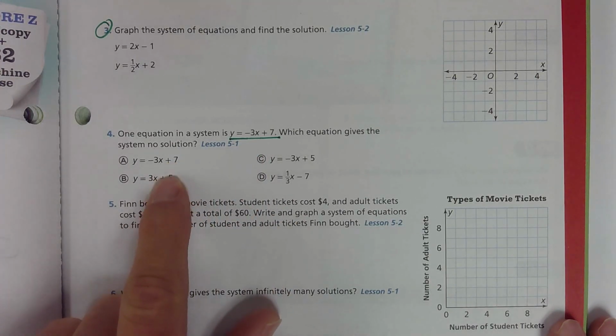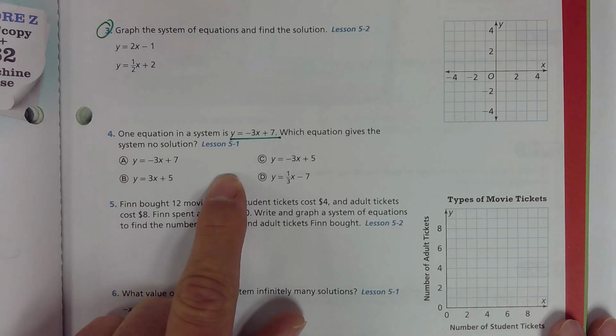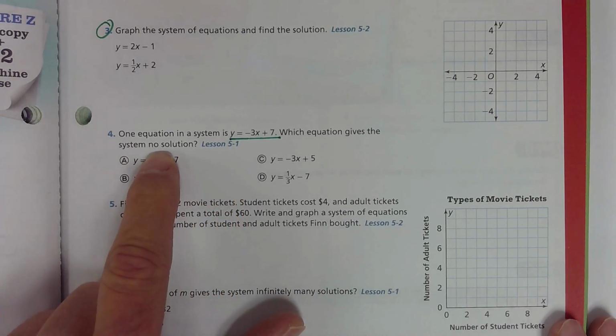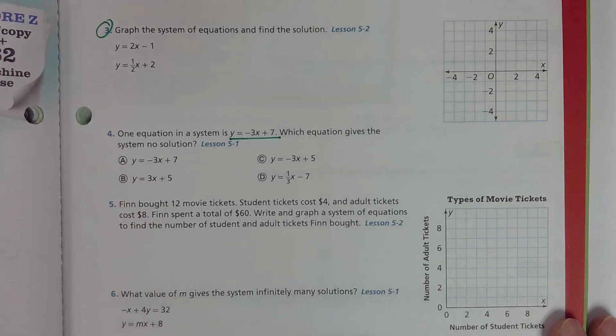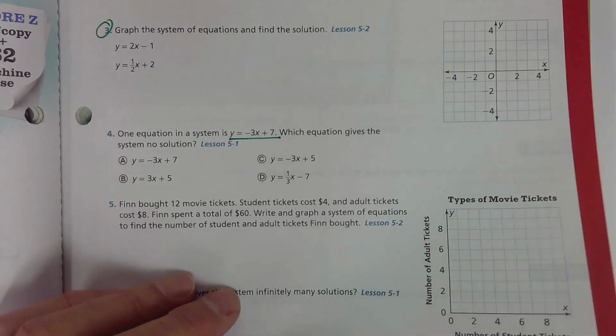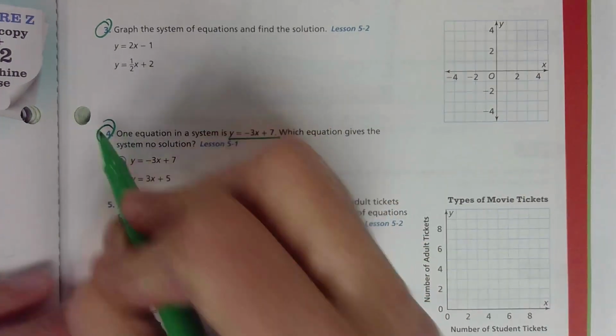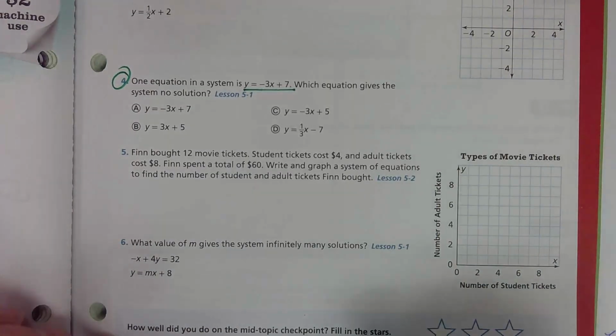and comparing it to these 4 choices, and you need to figure out which one would mean that there's no solution. So what would that mean if there's no solution? Yeah. When the lines are parallel. The lines are going to be parallel. Okay. Pretty straightforward. Do number 4. Number 5, you can do that one.